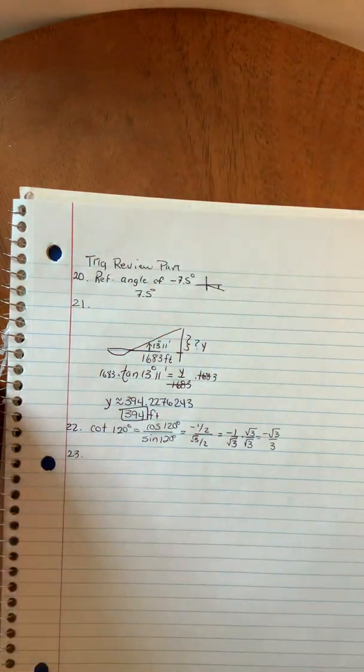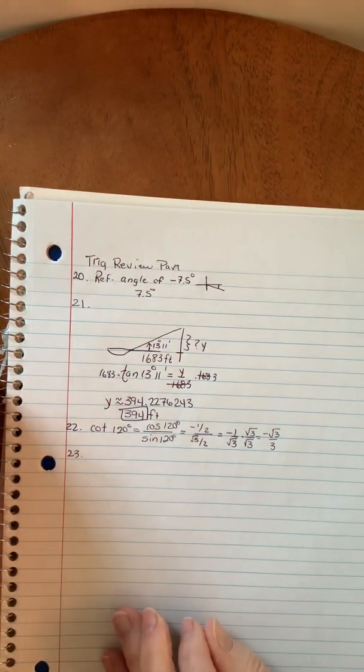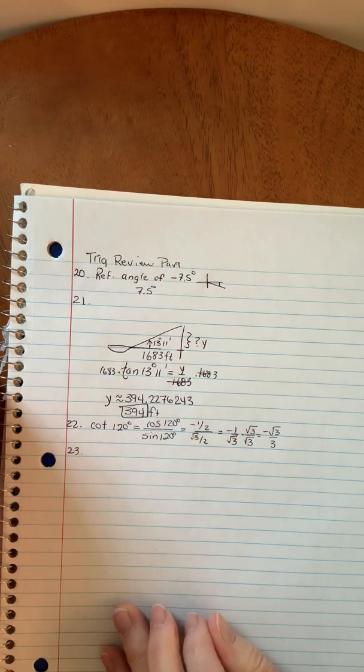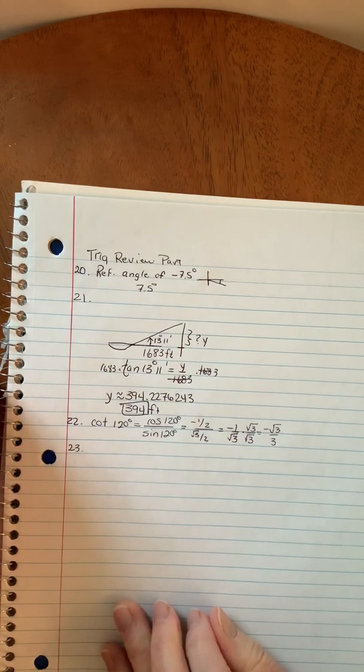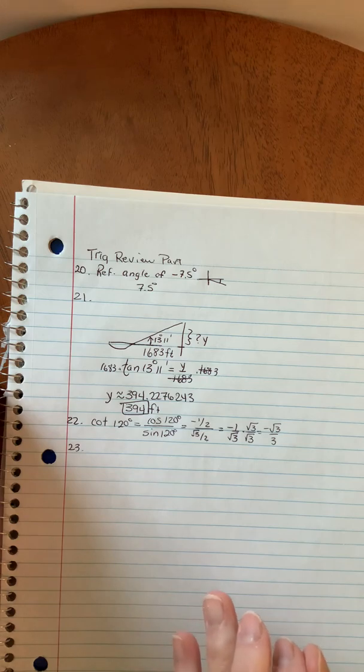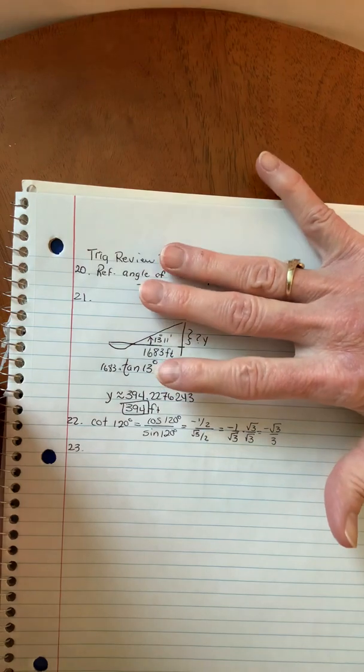All right, number 23. Let's see what else we can do here. This one has sort of a few words attached. It has a right triangle, and we have got to find the missing value. Actually, we don't need to find the missing value. We need to find a trig function.